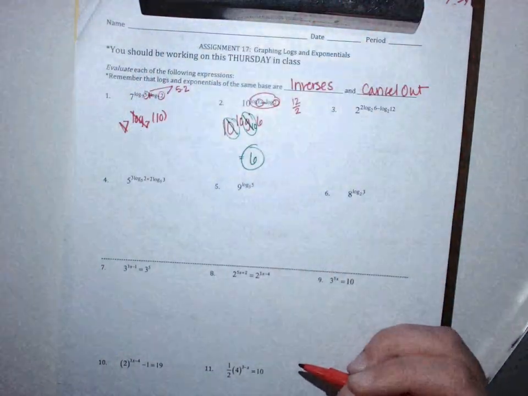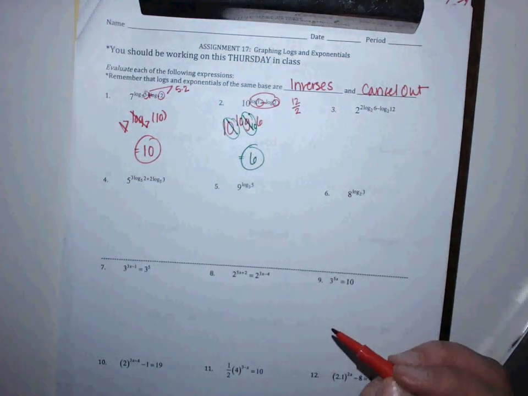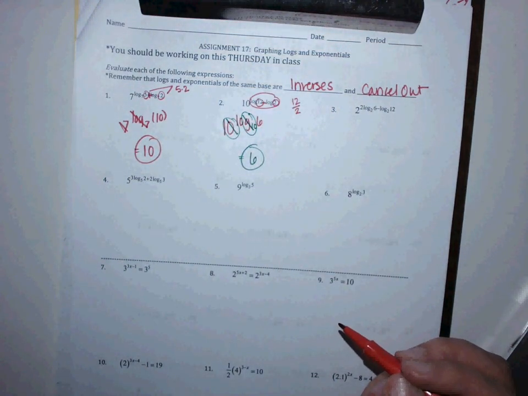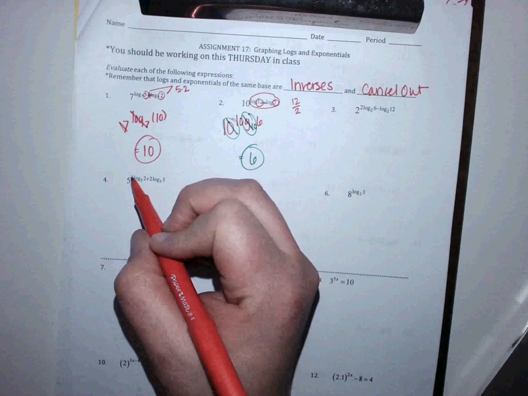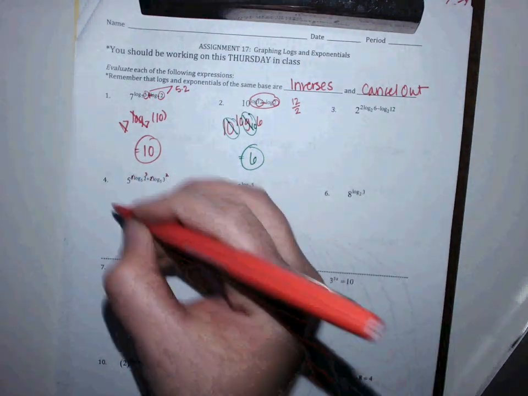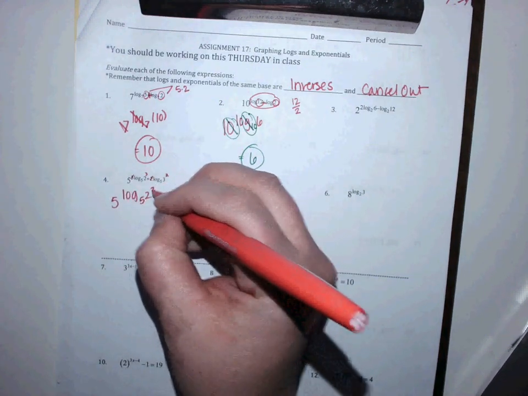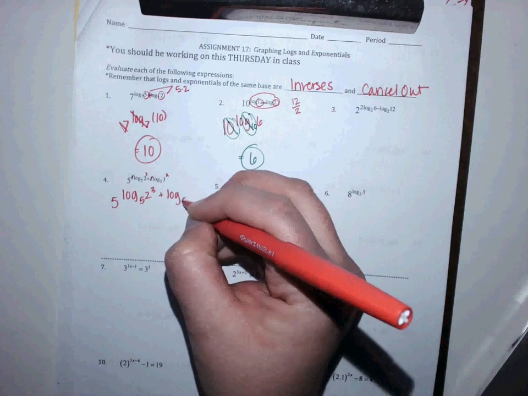So I have 7 to the log 7 of 10. But then remember what happens. 7 and log 7 cross out. Just my 10 comes down. Okay, next one, let's look at number 4. First thing I need to do is move these little 3's and these little 2's up. So now I have 5 to the power of log 5 2 to the 3 plus log 5 3 to the 2.